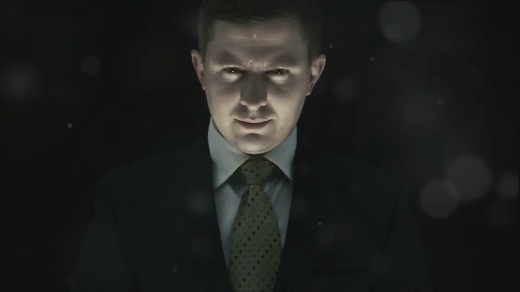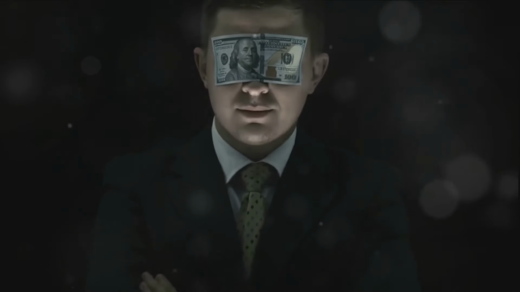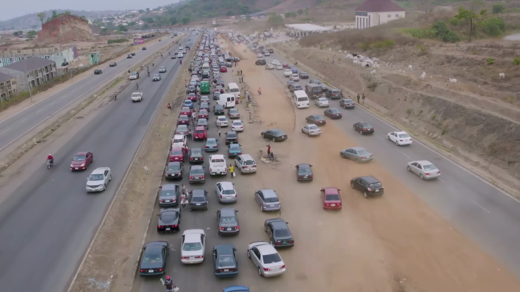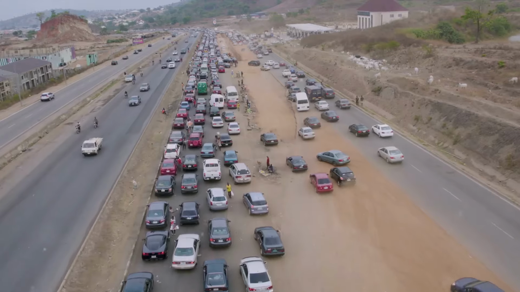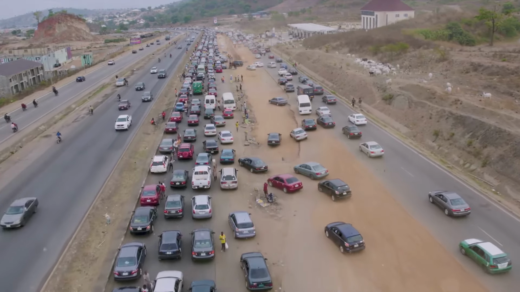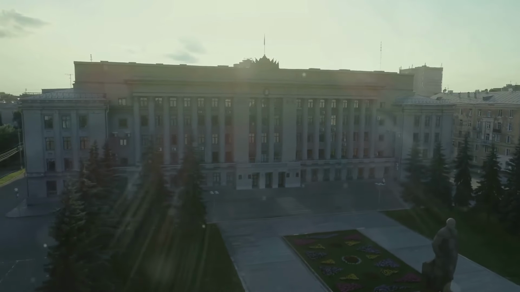For instance, consider a country where the leadership is more interested in lining their own pockets than in the well-being of their citizens. Or a nation where the government is so inefficient that it cannot deliver basic services like clean water, education, or healthcare. Or an autocracy where the lack of democratic processes stifles any hope of progress. These are not just hypotheticals, but real scenarios that have led to the failure of nations. But governance is just one piece of the puzzle.